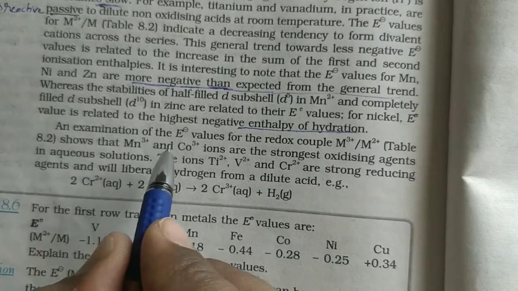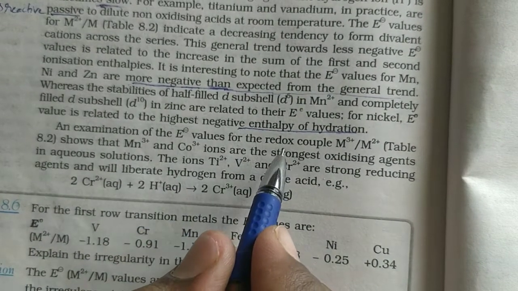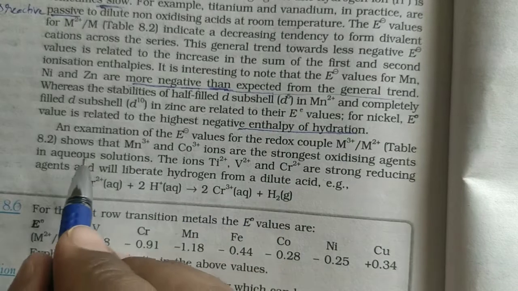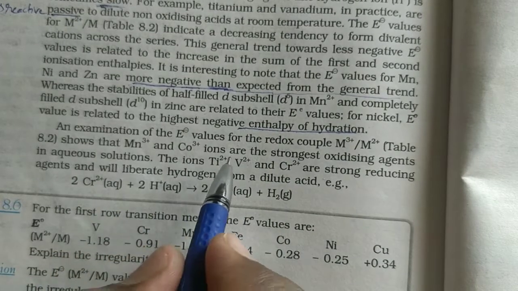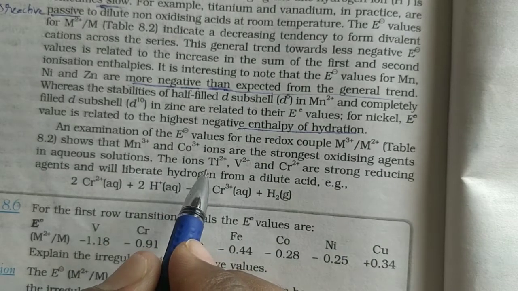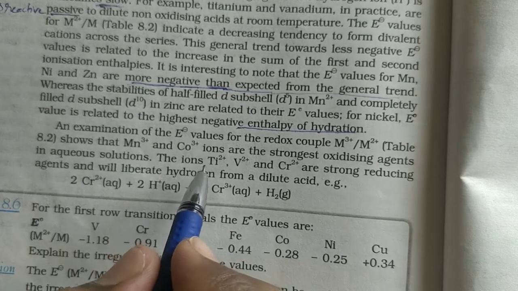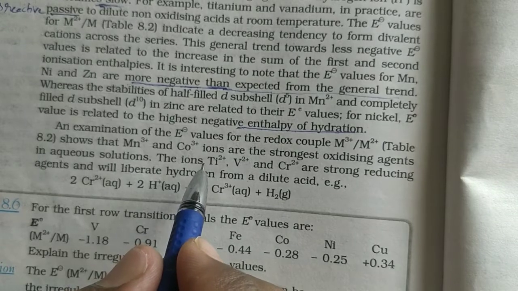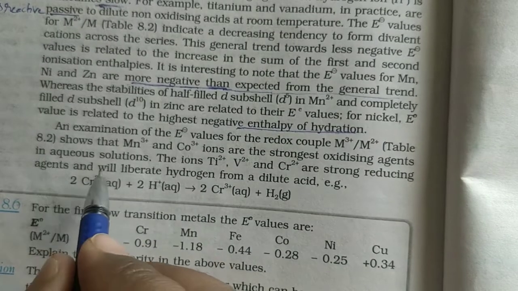An examination of the E0 values for the redox couple M+3 such that M+2 shows that Mn+3 and Co+3 ions are the strongest oxidizing agents. Easily they will undergo reduction to make others undergo oxidation in aqueous solutions.